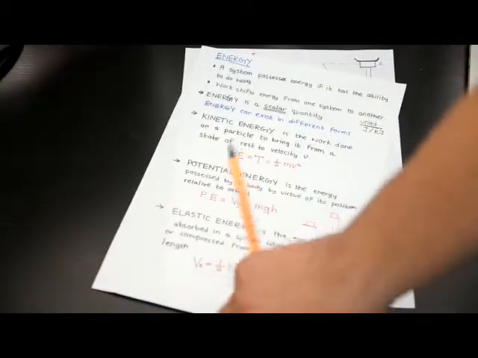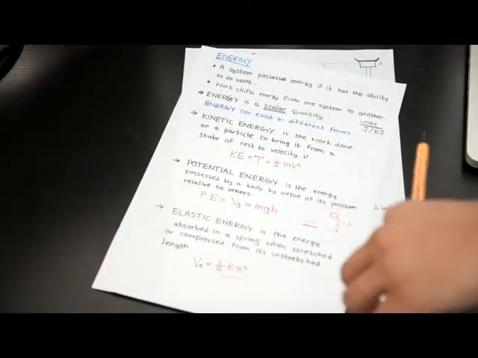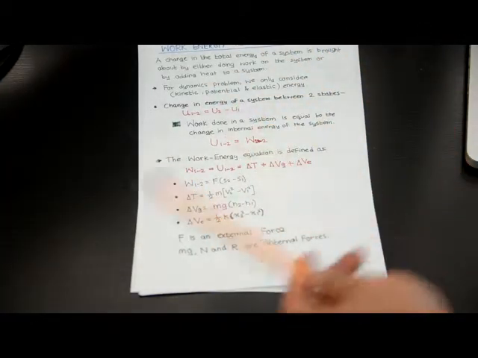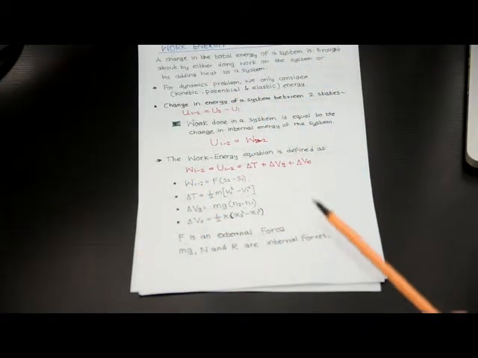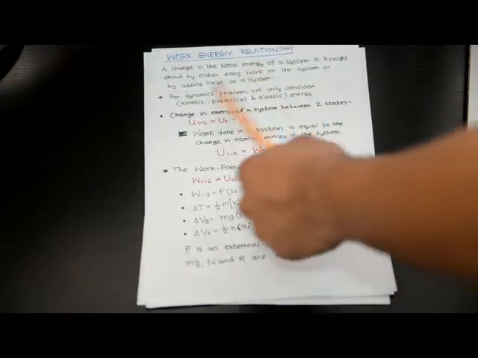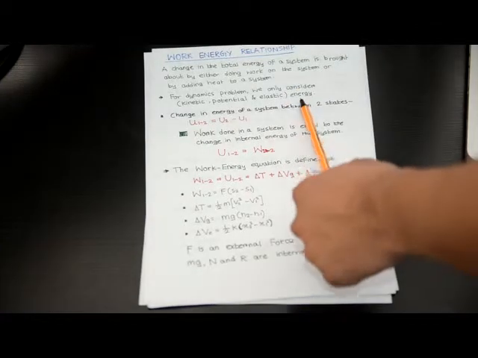Now let's look at the work-energy relationship. A change in the total energy of the system is brought about by either doing work on the system or by adding heat to the system. Now for dynamics problems, we only consider kinetic, potential, and elastic energy.